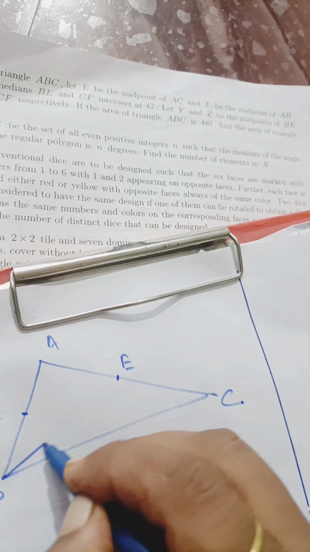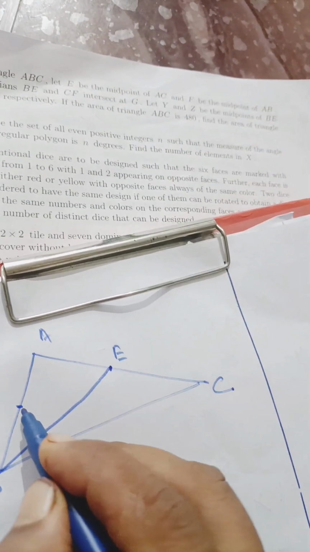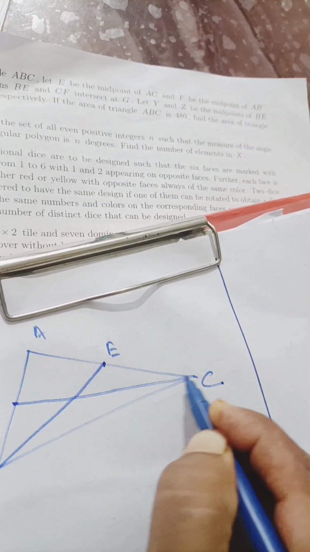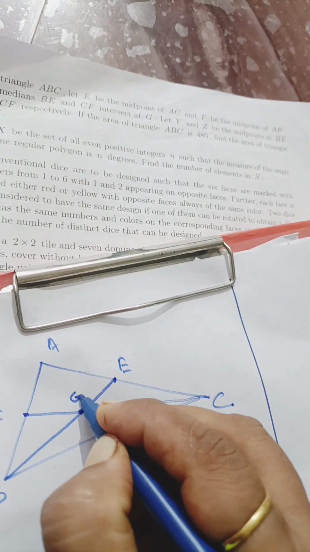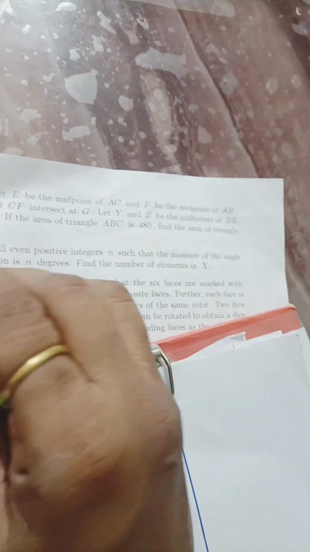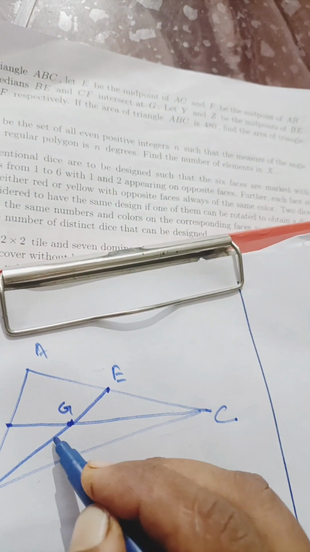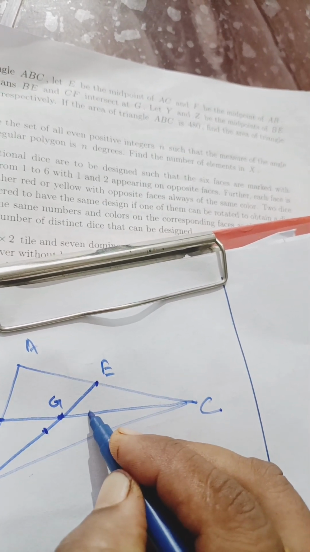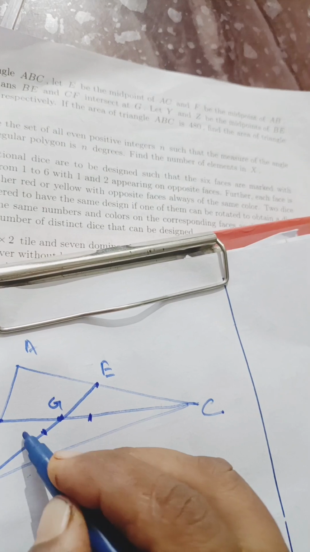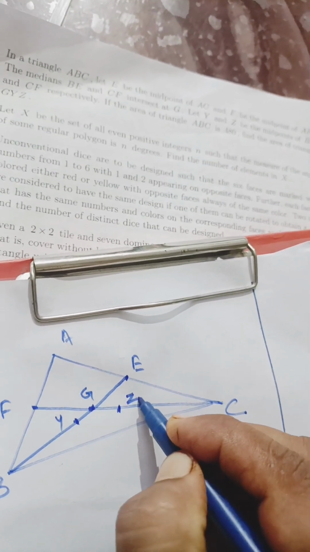So BE and CF, or FC you can say, meet at G. Y and Z are the midpoints of BE and CF. So this is BE, this is the midpoint of BE, and this is the midpoint of CF. This is Y and this is Z.